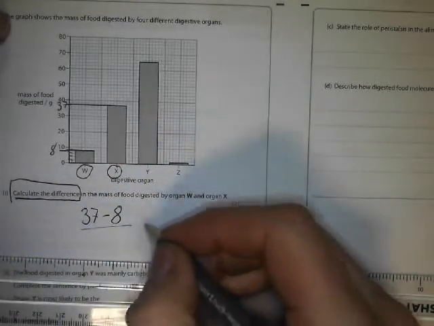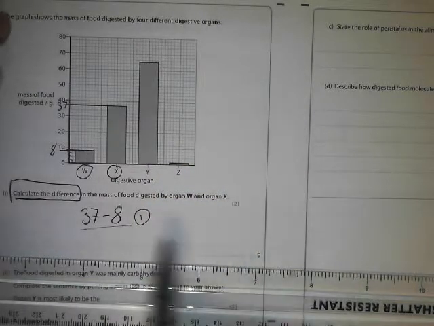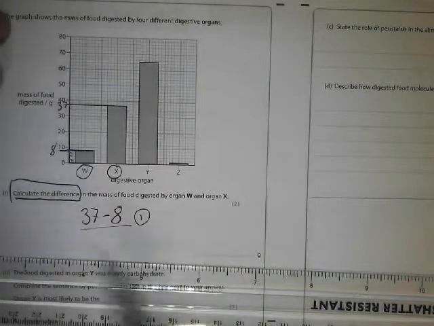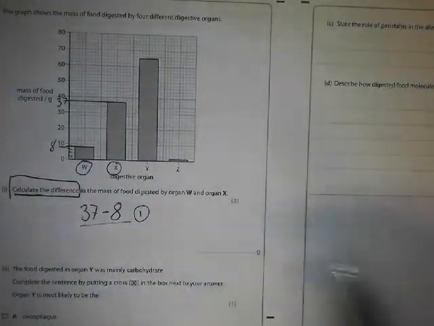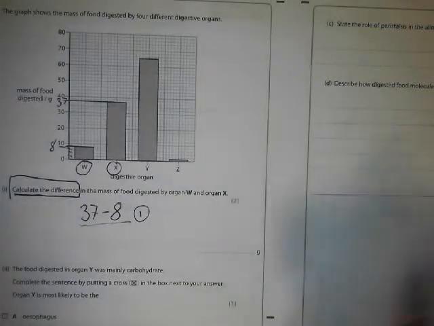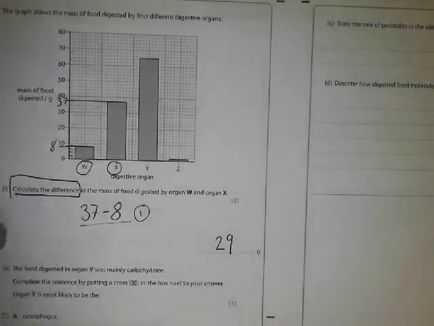I'm going to write that there. That will get me 1 mark, because if I then screw up on my calculator or my head, if I'm good at maths, then I'm not going to lose a mark. But the actual subtraction, use your calculator, you might as well, you've got one, is 29 grams.